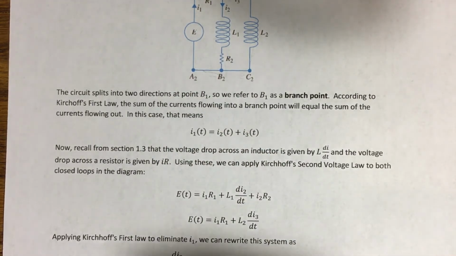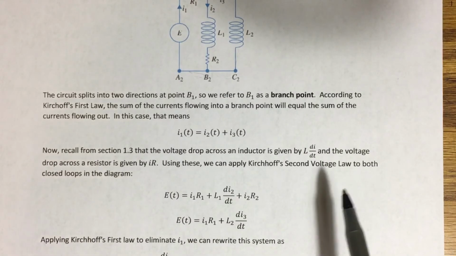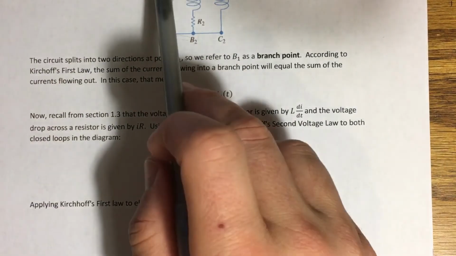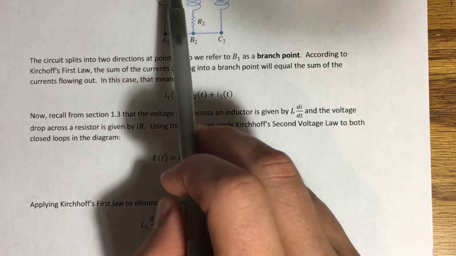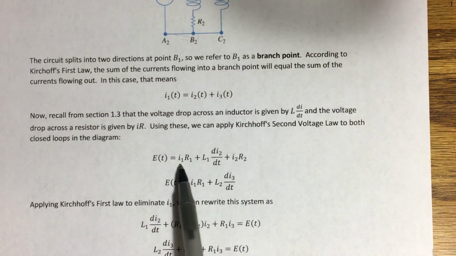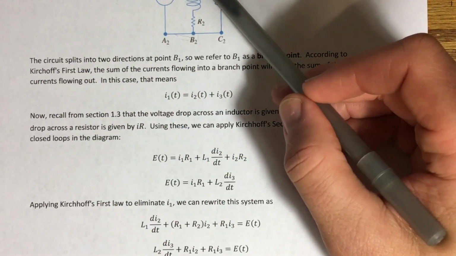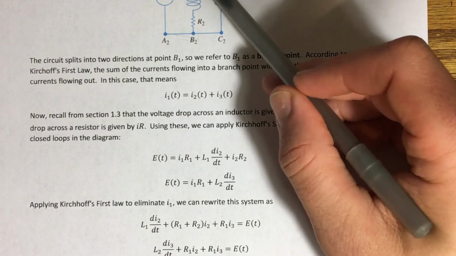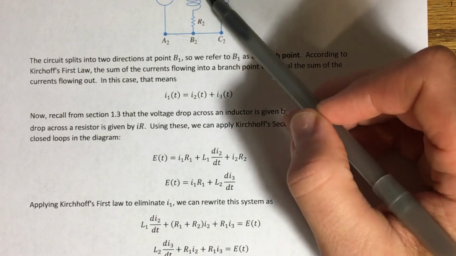So if we apply those and sum the results and set them equal to E of t, which is what Kirchhoff's second law says that we can do, following this path right here, I'm going to have R1 I1, that's the current flowing into R1, plus I2, which is the current at this point, times L1.